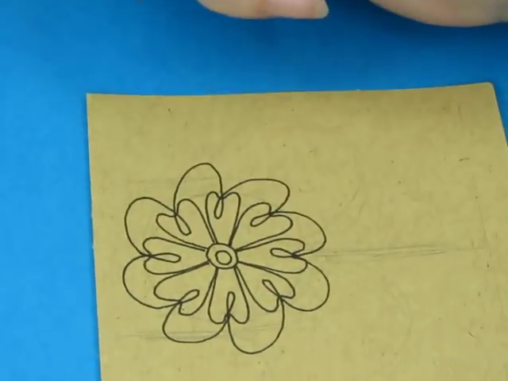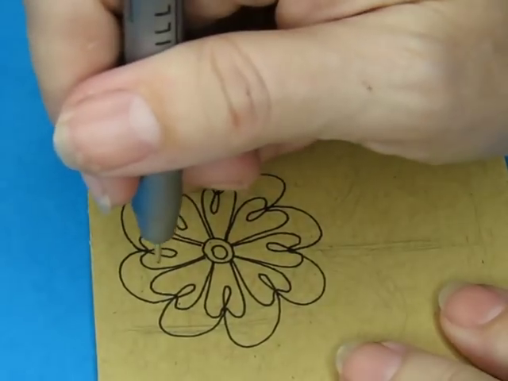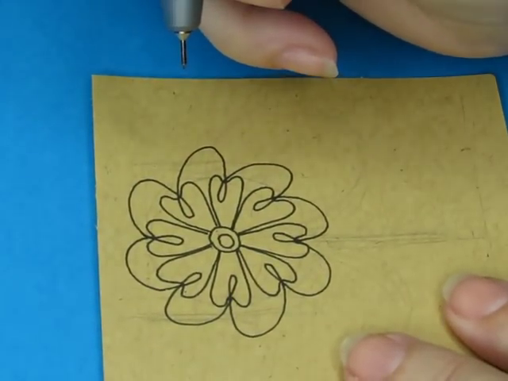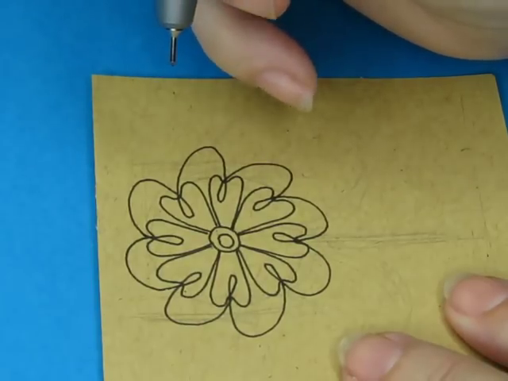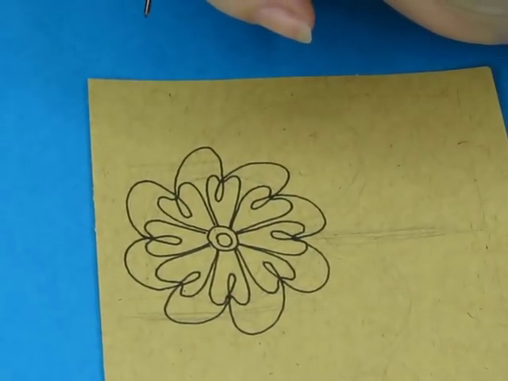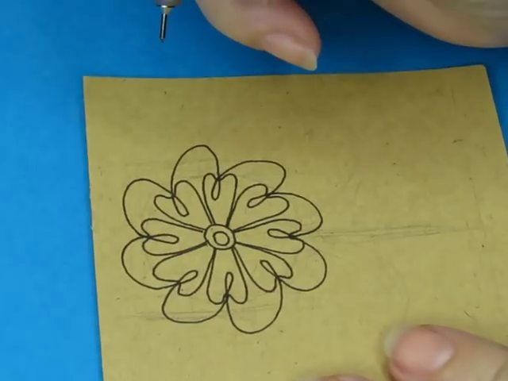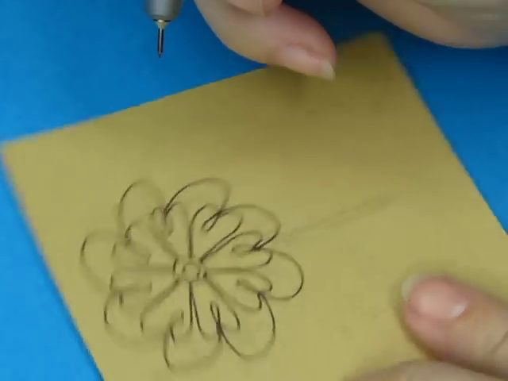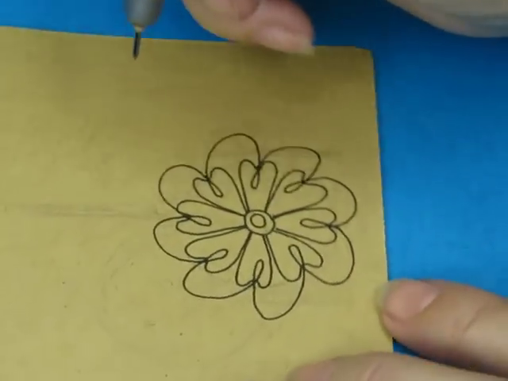I'm not sure that's how I want to do them. Matter of fact, I'm not sure I want those lines there at all. So I'm going to leave them out for the moment.